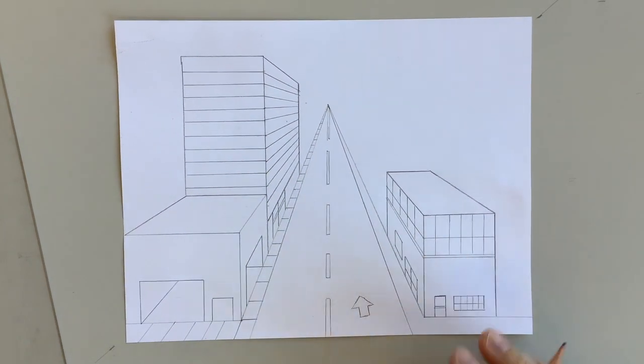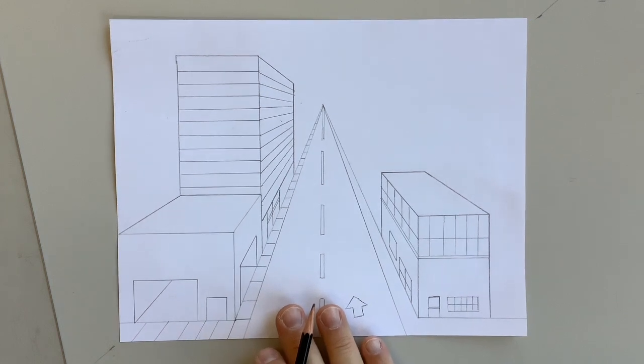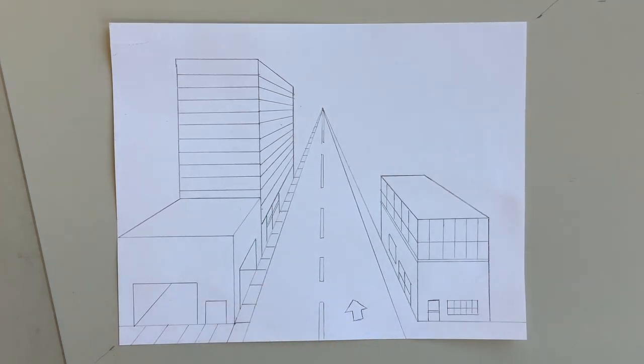Now, if you want to explore drawing some trees, maybe some mountains in the background, that's up to you. You can certainly do that. But hope you've learned something and look forward to seeing your cities. Thanks.